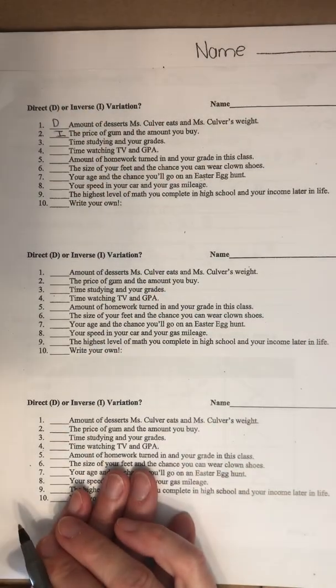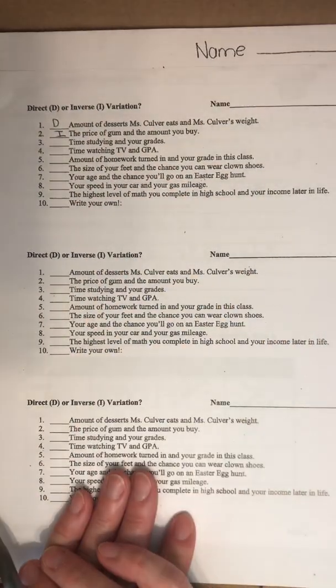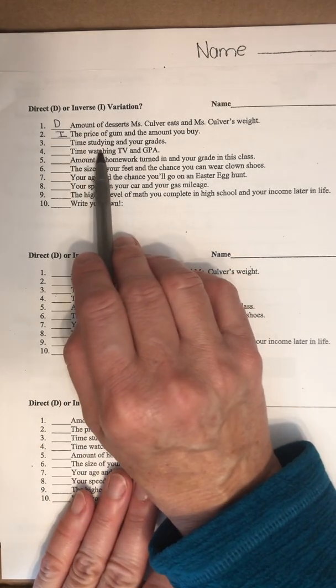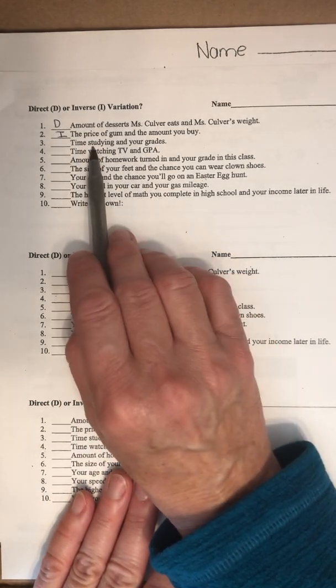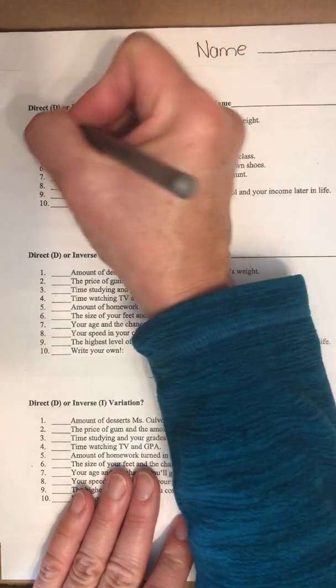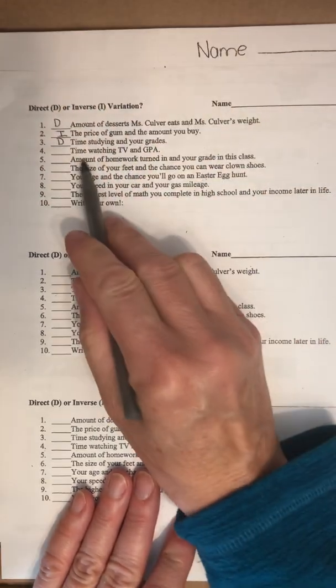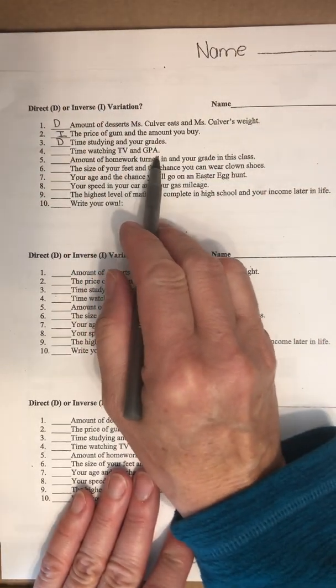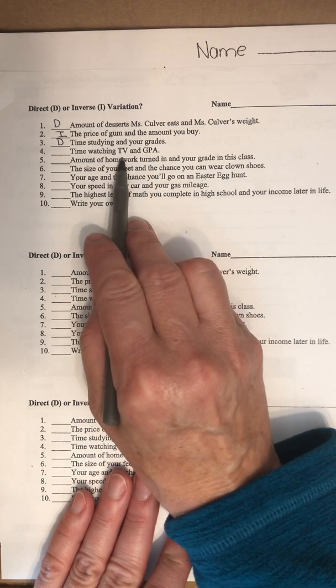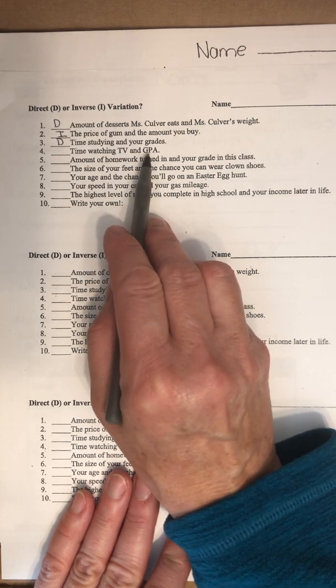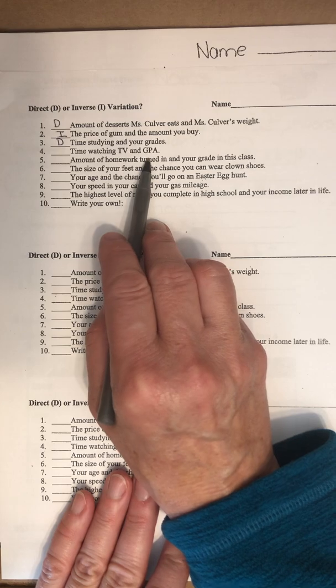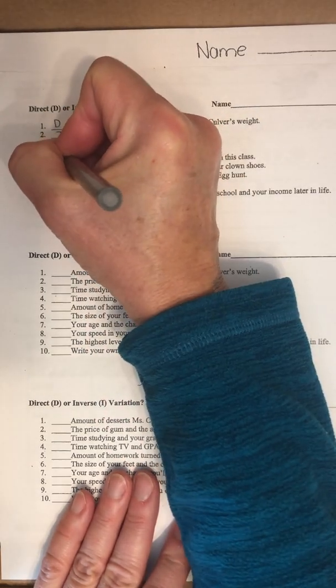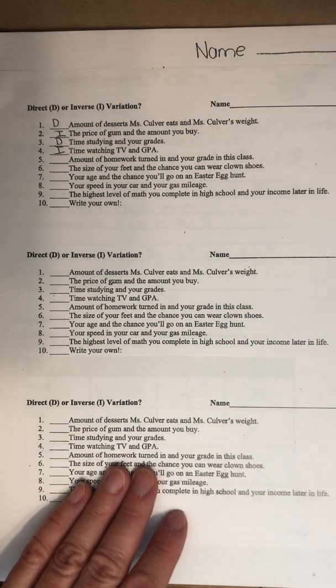So these are examples of direct or inverse variations. Time studying and your grades. I think if your time studying went up, so would your grades. Time watching TV and GPA. I would think the more TV you watch, the lower your grades would be, because you aren't spending enough time with it, and that would be inverse, and that's kind of the idea there.